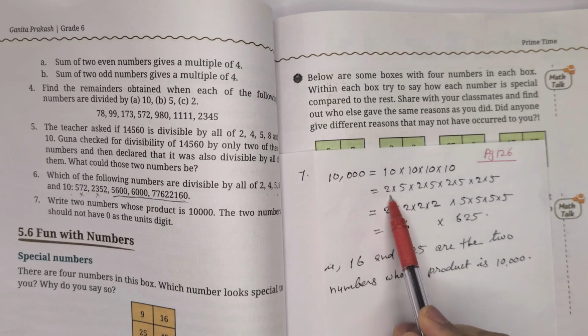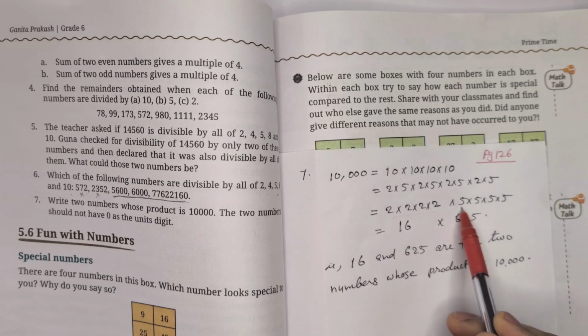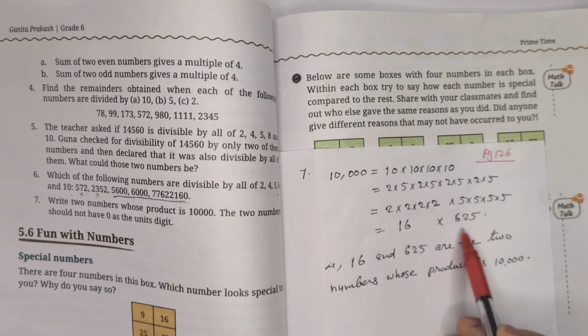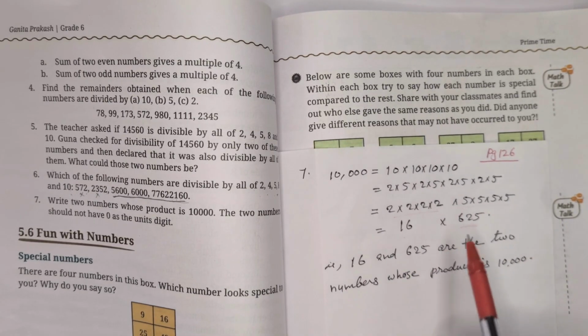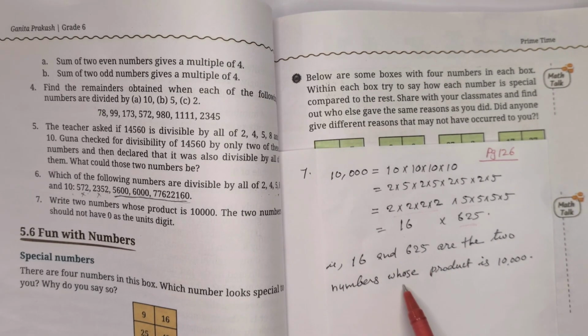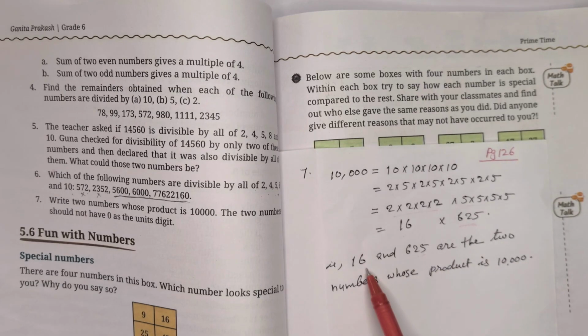We can write all the 2's together: 4 2's are here and 4 5's are there. When we multiply these 4 2's, we will get 16, and 4 5's give 625. So the numbers 16 and 625 are the two numbers whose product is 10,000 and not ending with 0.